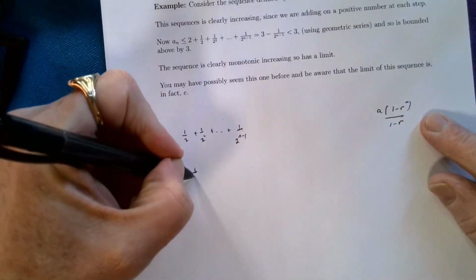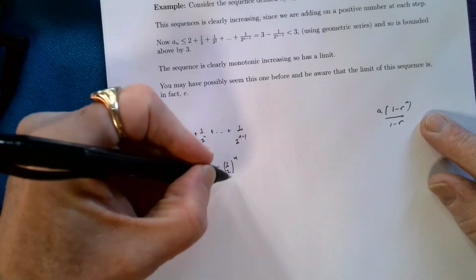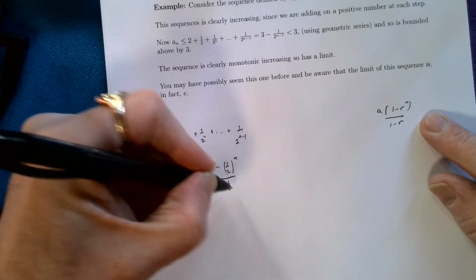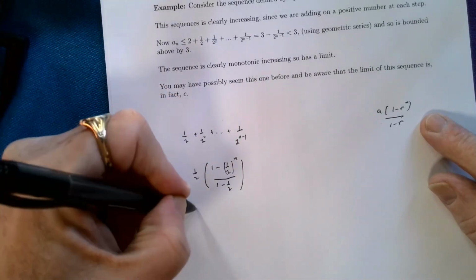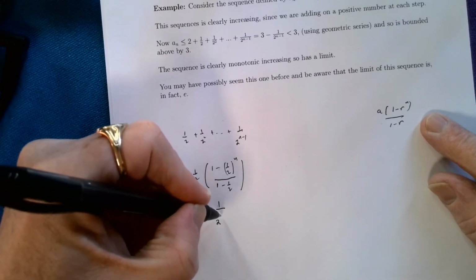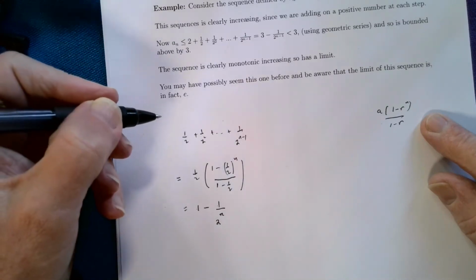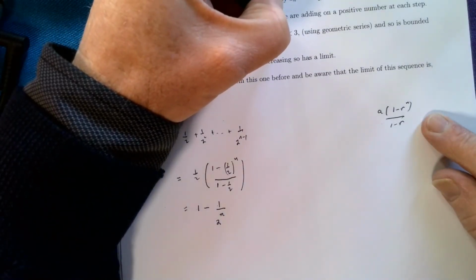So this is a half into 1 minus a half to the n on 1 minus a half. And that gives me 1 minus 1 over 2 to the n. So in fact that should be 2 to the n here, not 2 to the n minus 1.